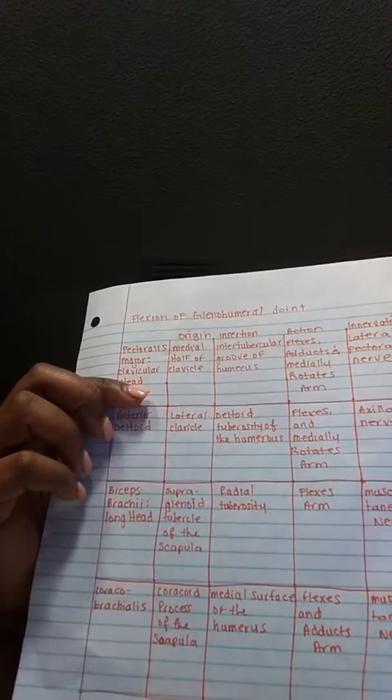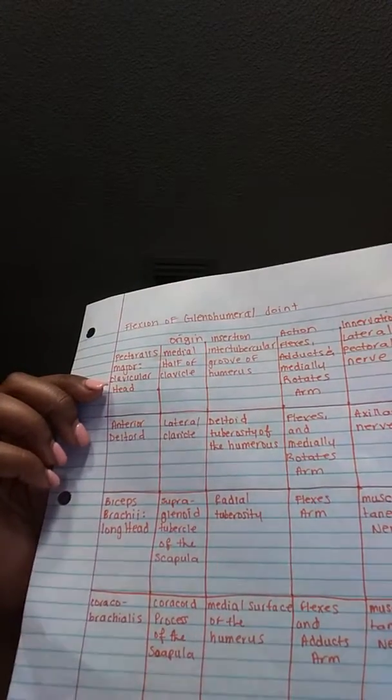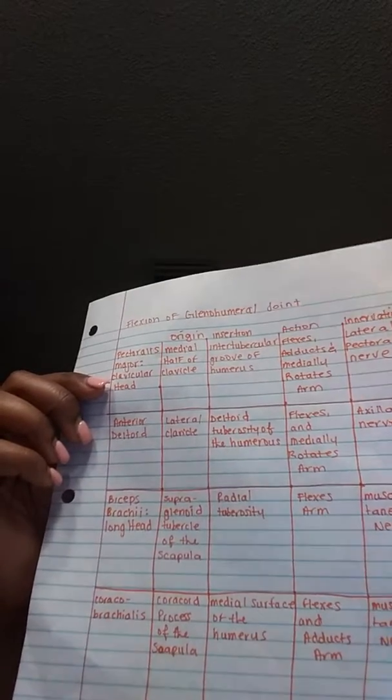the medial half of the clavicle. Insertion is the lateral lip of the intertubercular groove of the humerus. Actions include flexion of the arm, medially rotates the arm, adducts the arm, and innervation is the lateral pectoral nerve.